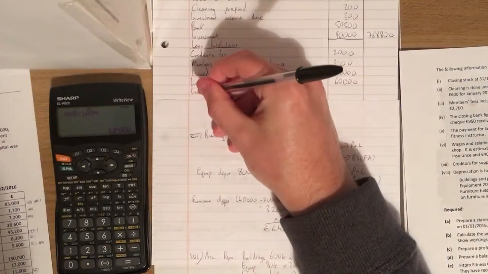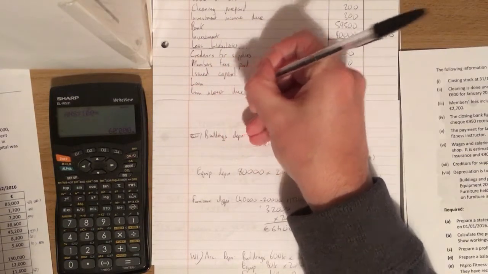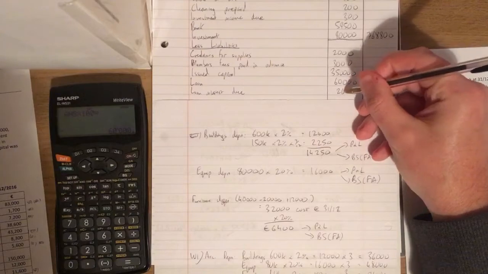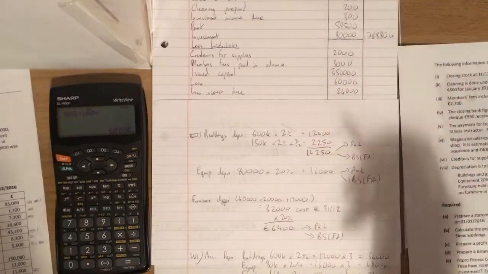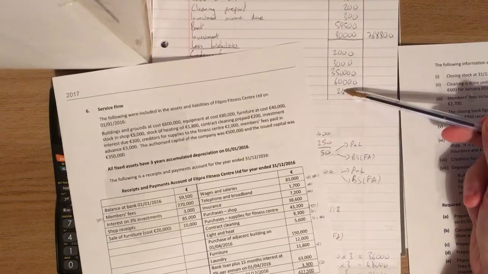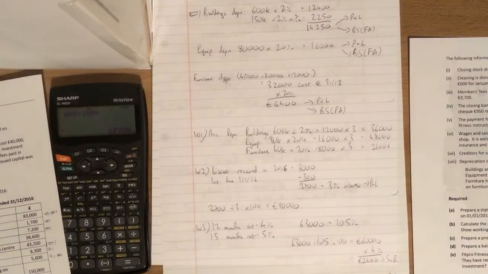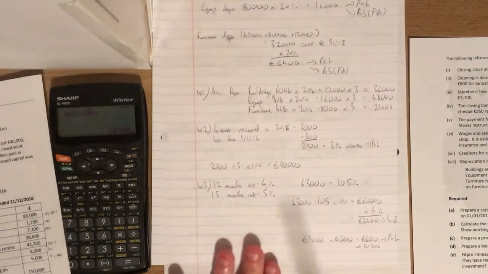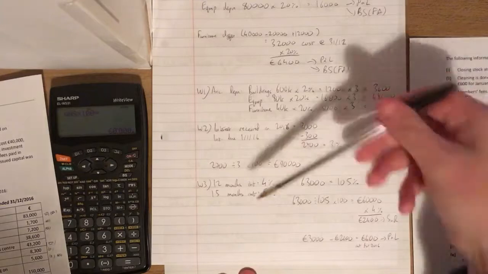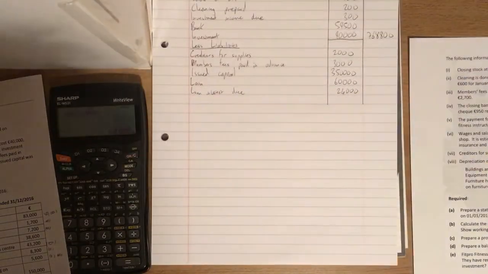So loan interest due 2,400. Okay, so of that 63,000, 60,000 and 2,400 are here, and the other 600 is going to go into your P&L as loan interest for this year. All right, there is a couple of different ways you could have worked through the maths of getting those numbers, but that struck me as the most obvious way.